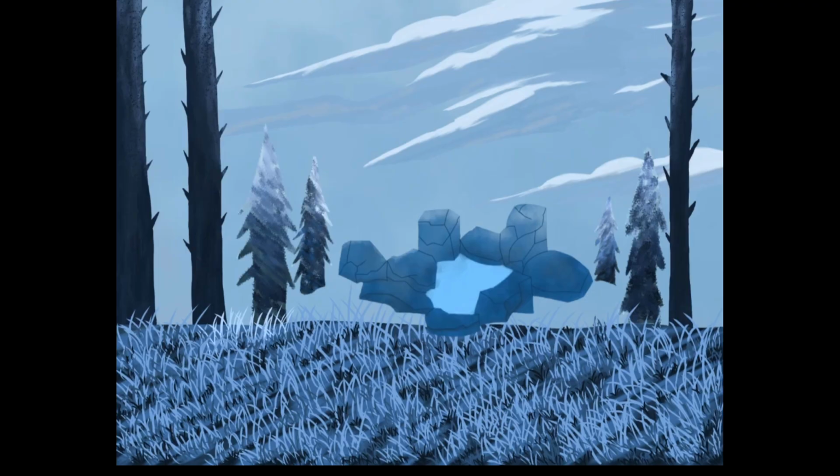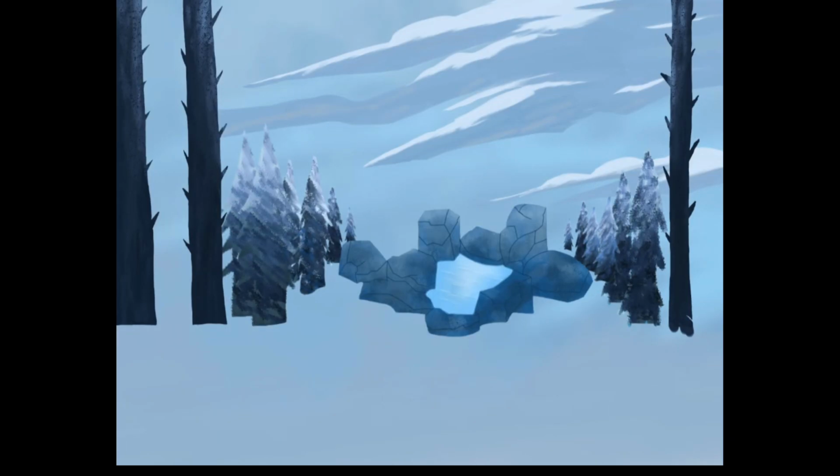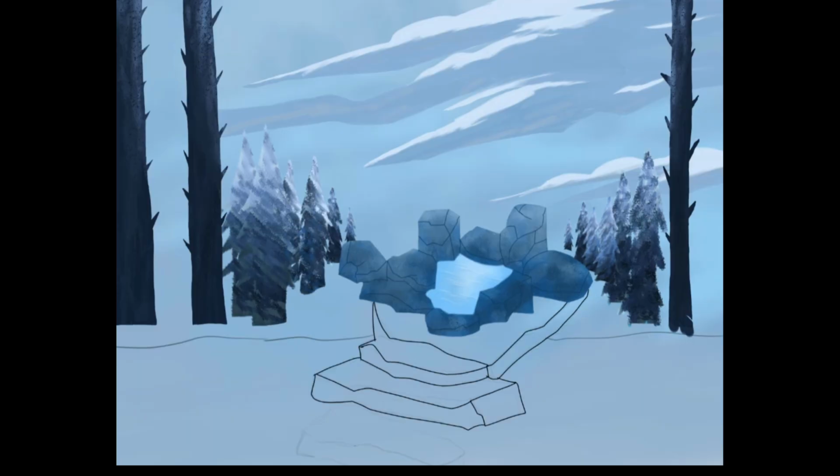I use some texture brush to draw in the texture of the rocks, and I put in some ripples of water for the puddle of water. And I think I'm going to redraw the foreground because I want there to be a path towards the magical rock.